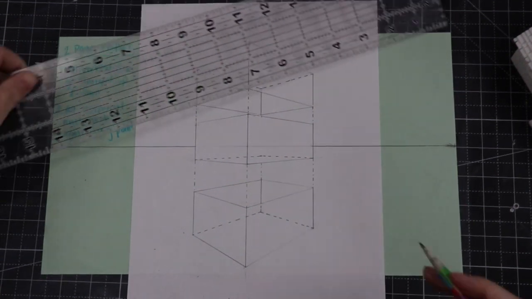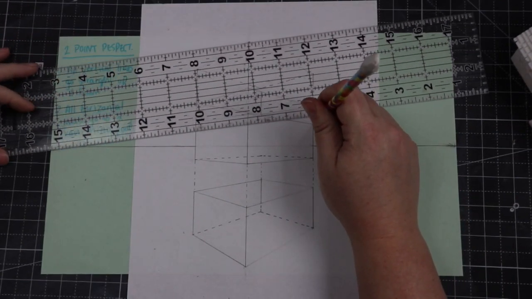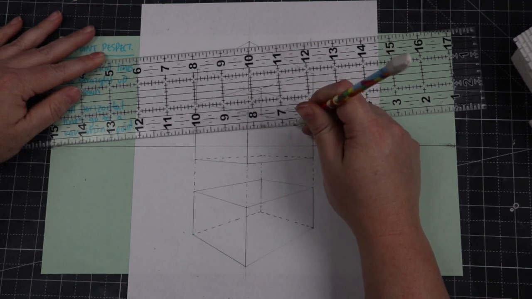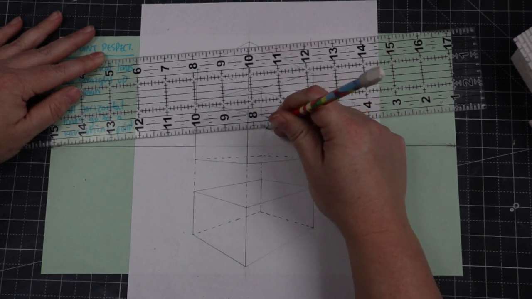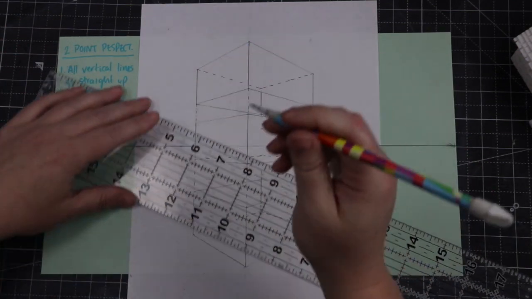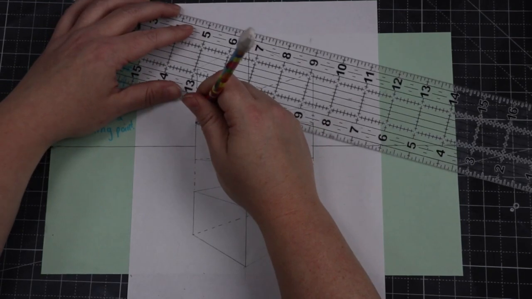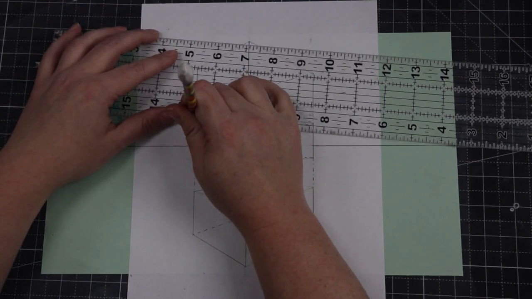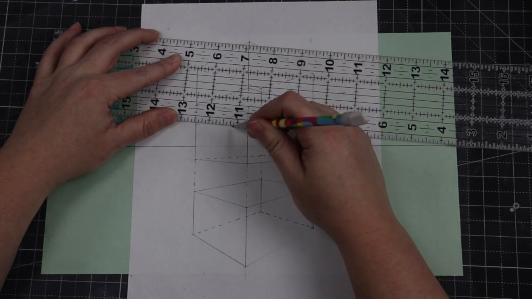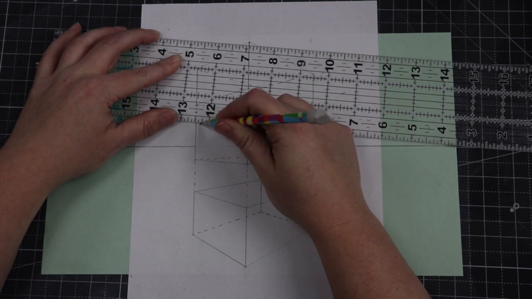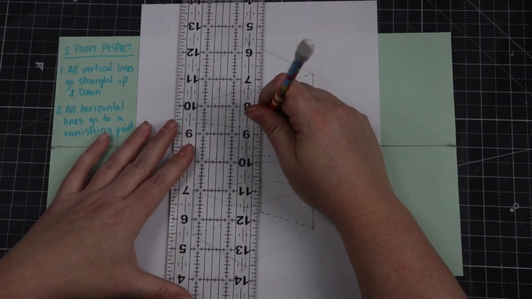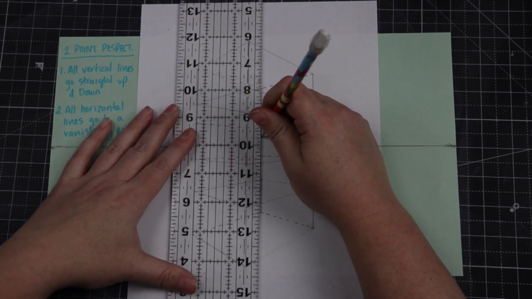I'm going to do the same thing on the top. Take the top right corner to the left vanishing point with a dotted line. And I'm only going to take it to that back corner because I know that I won't need to go past it. Then with a straight up and down vertical line, I should be able to get my back corner lined up.